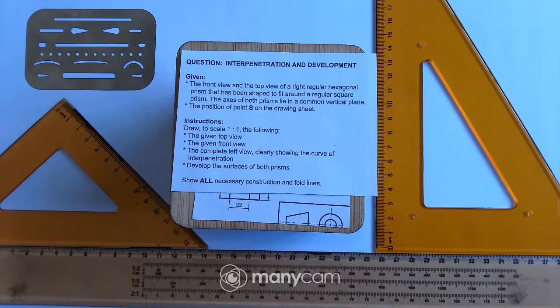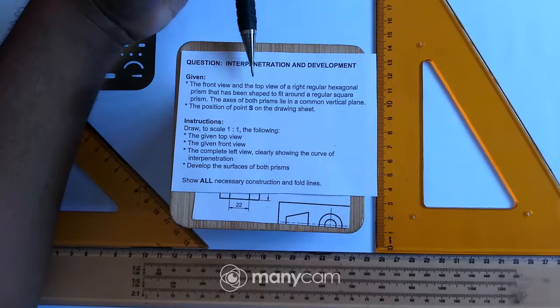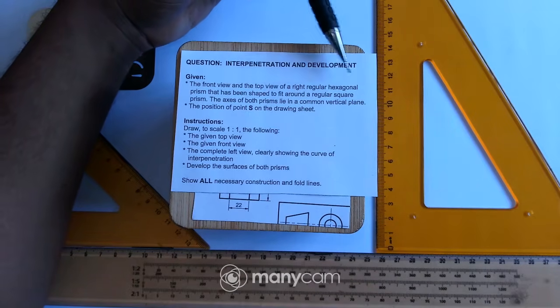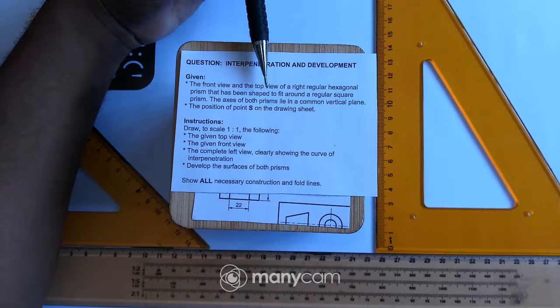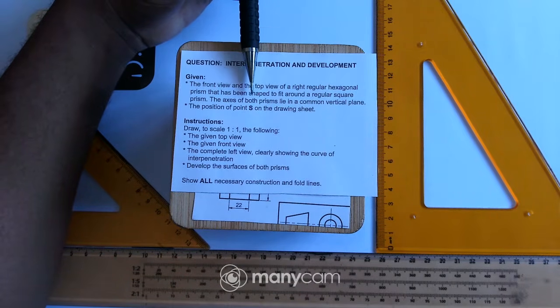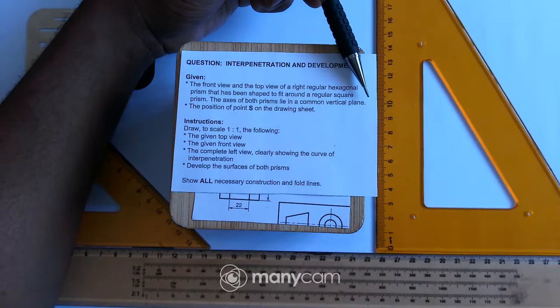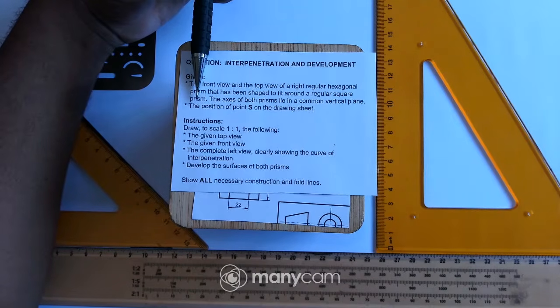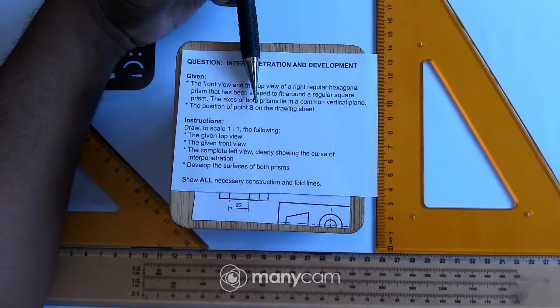So I'll start off by reading the instructions. We are given the front view and the top view of a right regular hexagonal prism that has been shaped to fit around a regular square prism. The axes of both prisms lie in a common vertical plane. We are also given the position of point S on the drawing sheet.